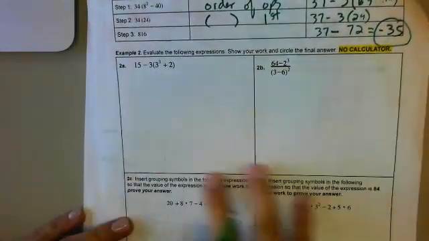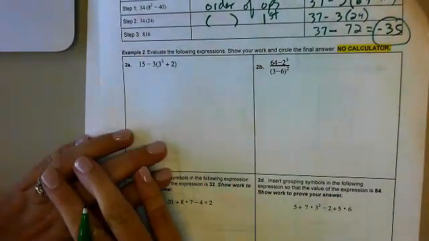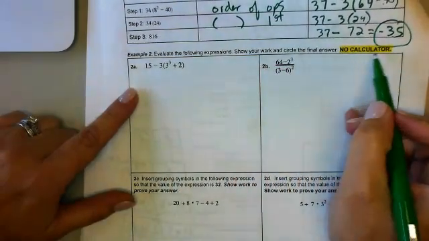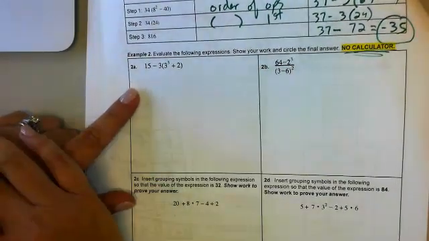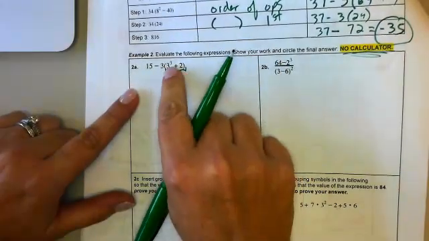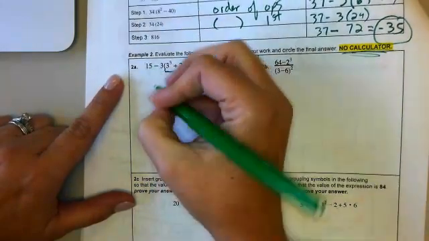Moving on to number 2, we'll do a few examples, okay, and then you'll be able to do your homework. Number 1, evaluate the following expression, show your work, and circle your final answer. No calculator, okay, guys? Don't get in that bad habit. Okay, parentheses first, and what's inside those parentheses? Exponents. We're going to do that first.